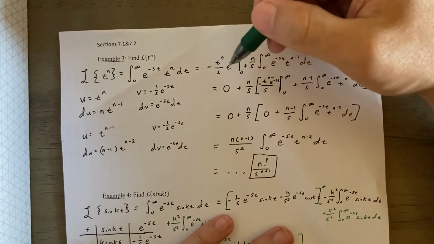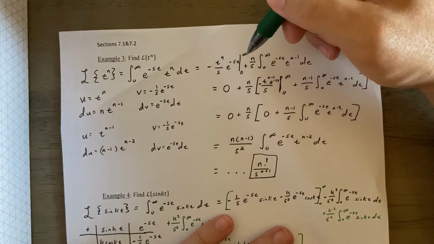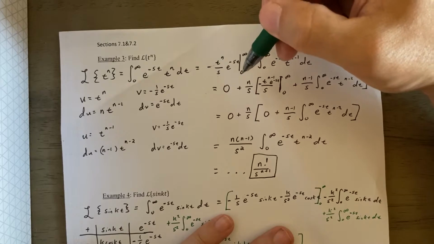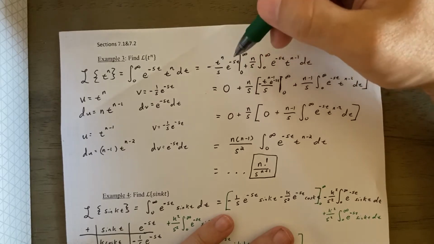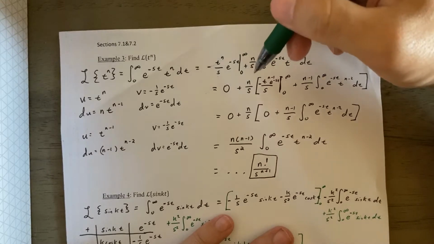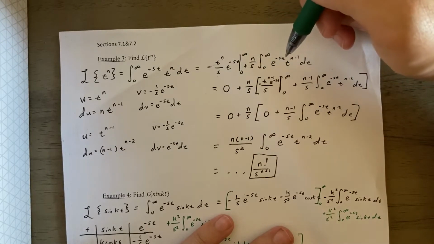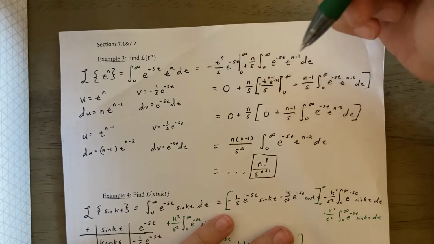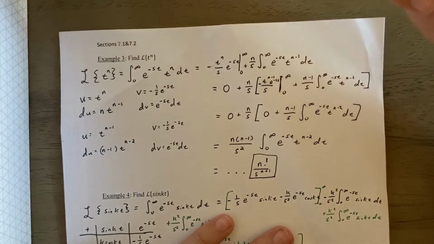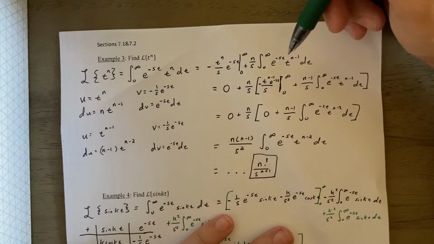Now, if you notice from last example too, if I plug in infinity there, this part's going to be 0. When I plug in 0 for t, this part's going to be 0. So all of this is just 0. Plus, I integrate e to negative st, t to the n minus 1. When I integrate this, I'm going to have to do integration by parts once again.